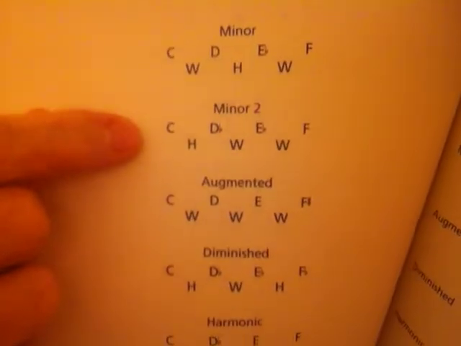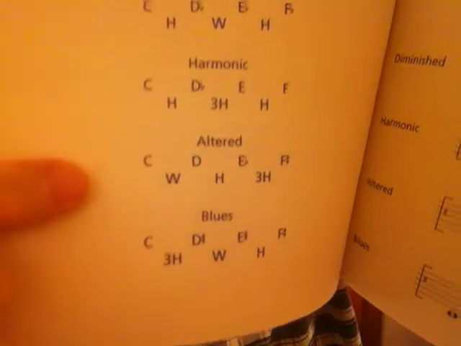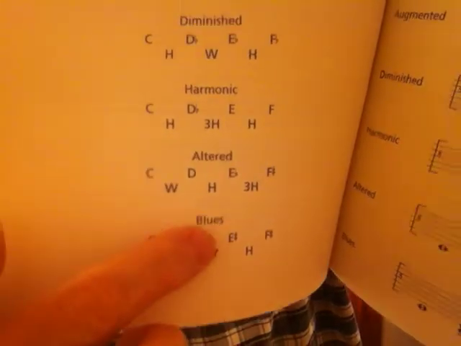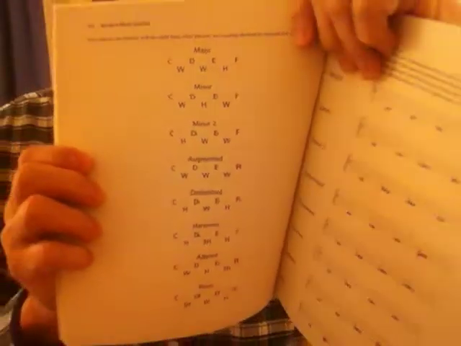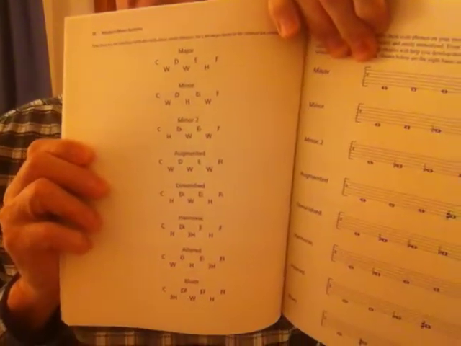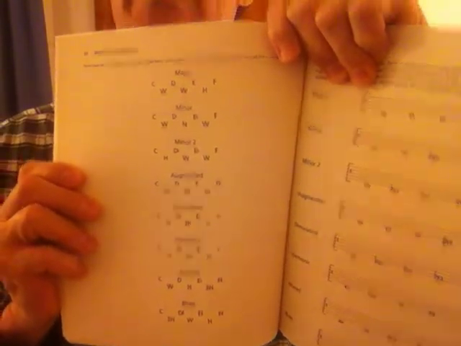But the reason why I'm making this last minute video for those who are really into theory, because no one else is going to care, is because I focused on my basic scale phrases, the most important ones: major, minor, minor 2, augmented, diminished, harmonic, altered, and blues. Blues isn't used too often. But the point is, I focused on the major basic scale phrases in my system.